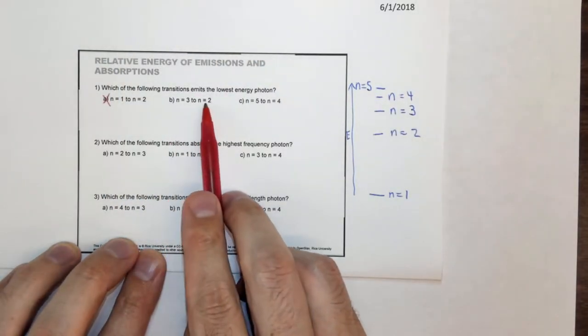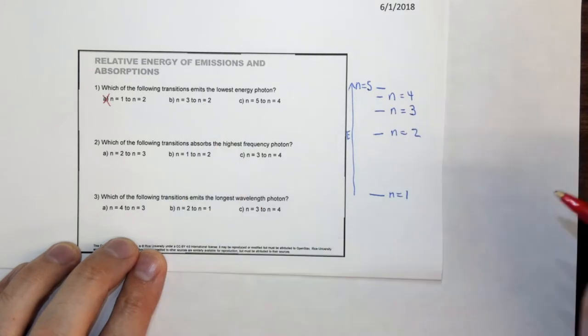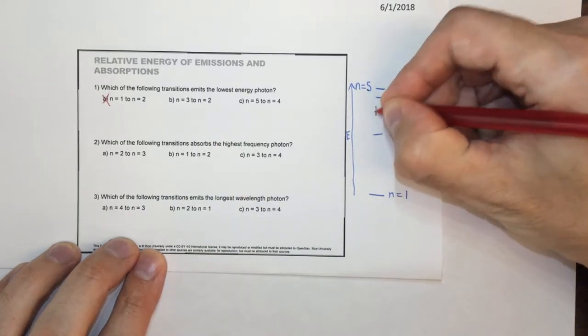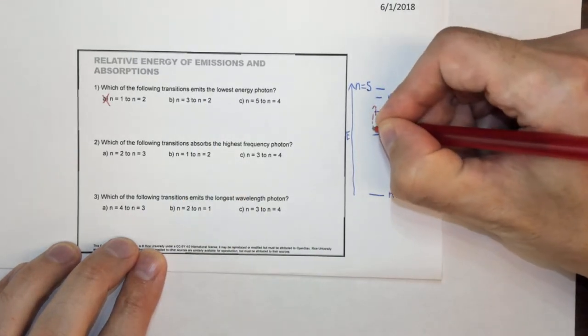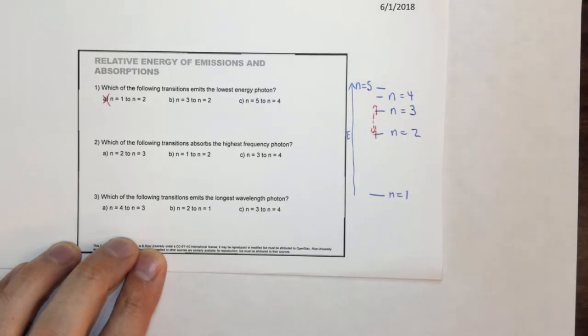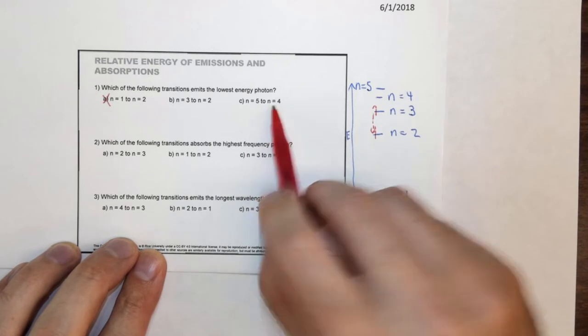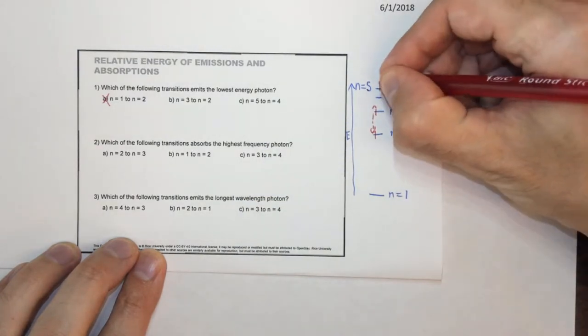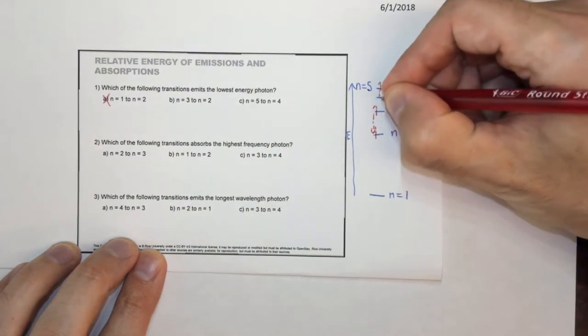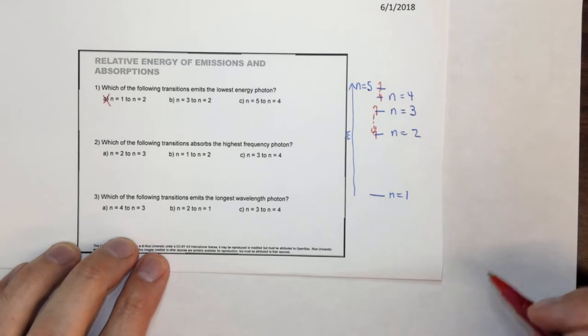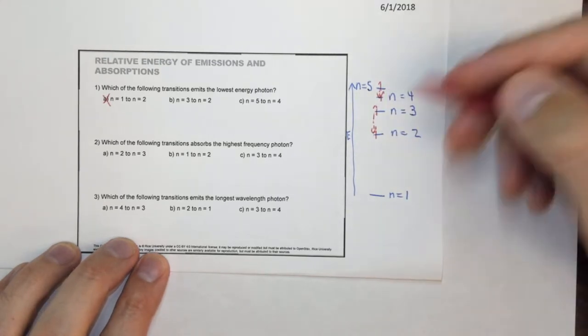N equals 3 to n equals 2. Well, that's an emission. We had an electron at n equals 3, and it falls down to n equals 2. That's an emission. n equals 5 to n equals 4. We have an electron at n equals 5, and it falls down to n equals 4. This is also an emission.